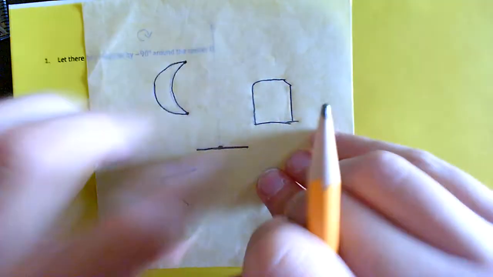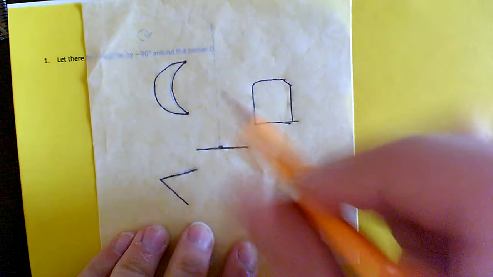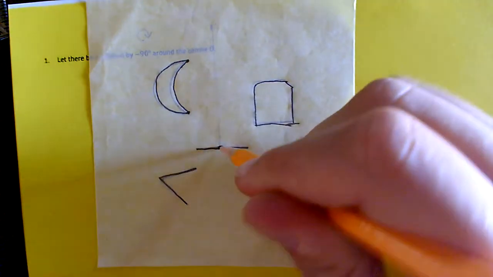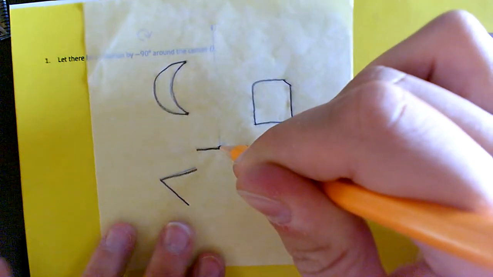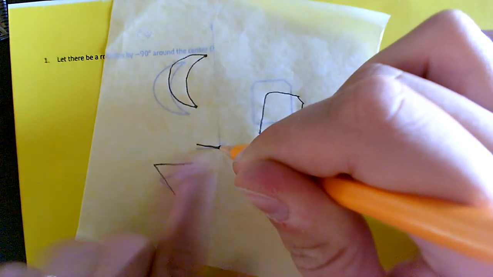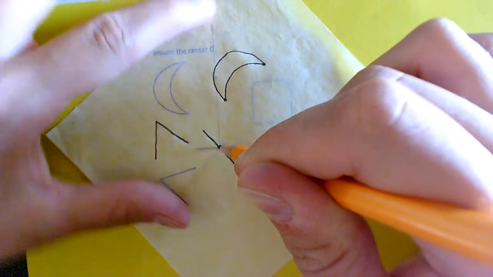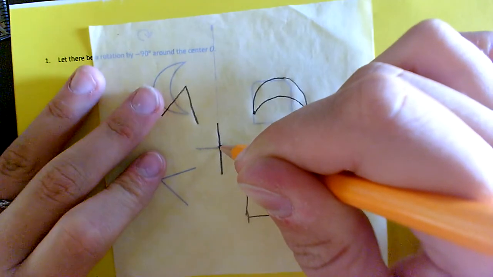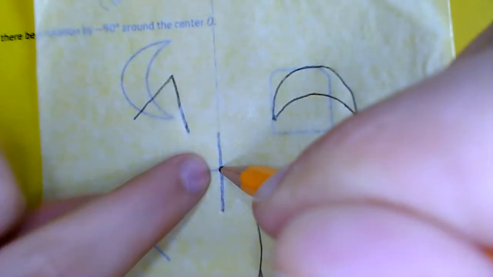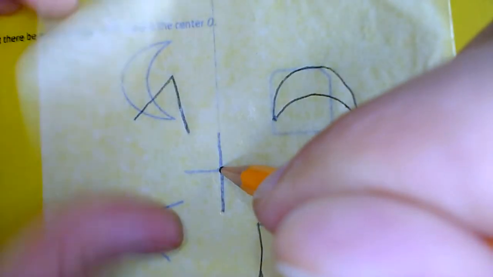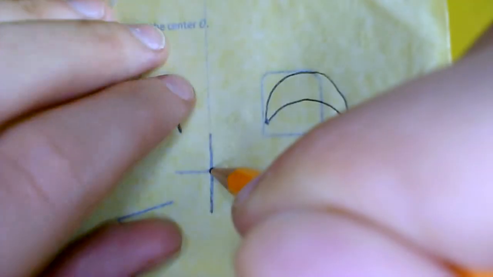And I'm going to rotate clockwise. I put my point on center O, so my pencil kind of holds it down, and I'm going to rotate clockwise until my line matches up with the line that I used to create that mark. That's going straight up there. You see that? So this line that went through center O lines up with the line that's on my paper.